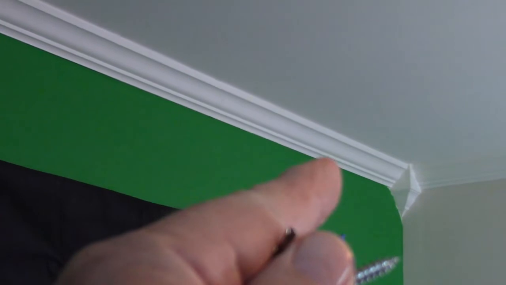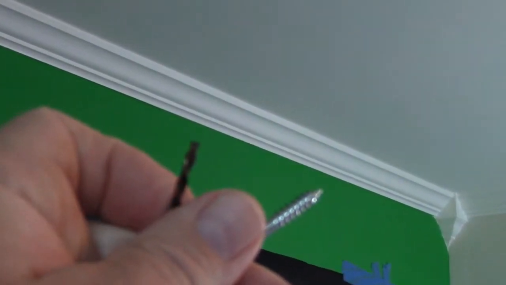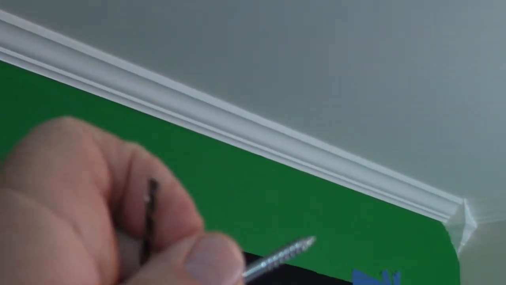Now, the reason for drilling a hole into my piece of trim here is, one, it makes it easier to screw this in, and number two, if I don't, I could potentially split my trim piece here, and I don't want to do that. So drilling this hole will, number one, make it easier, and it helps prevent any damage to that trim piece.